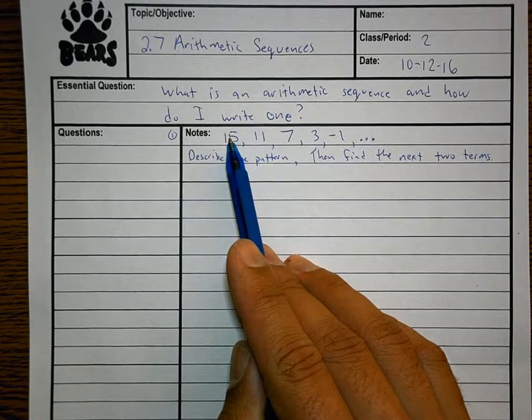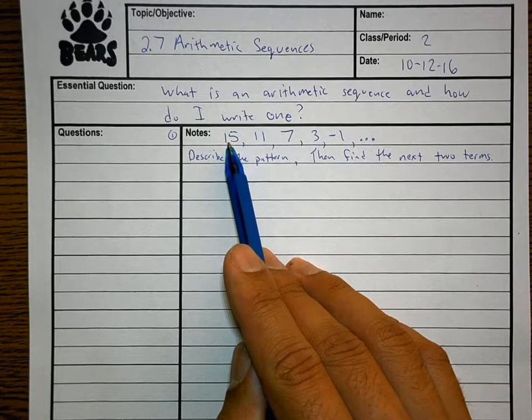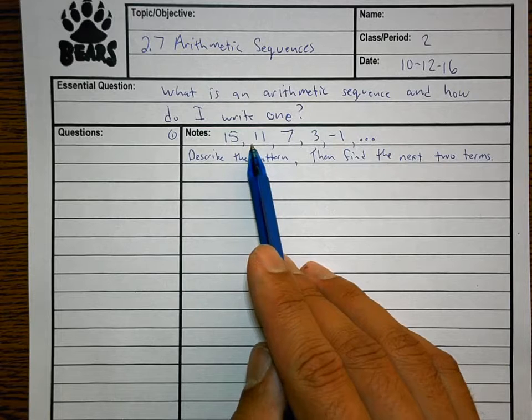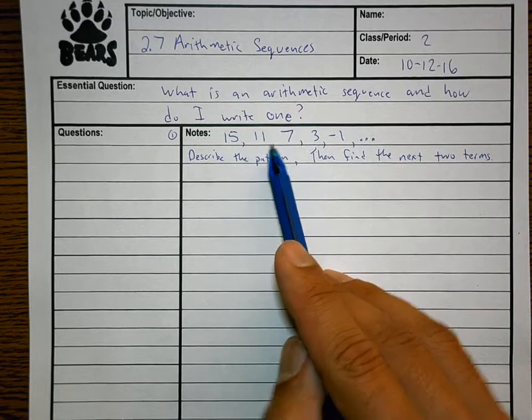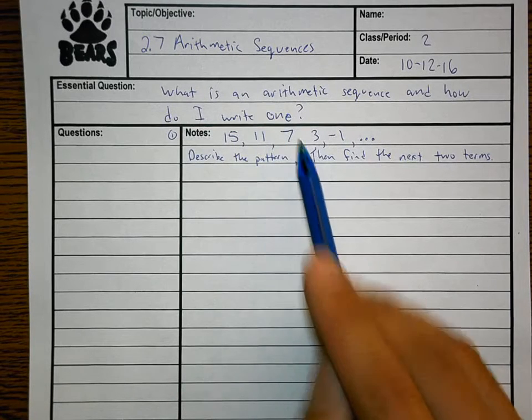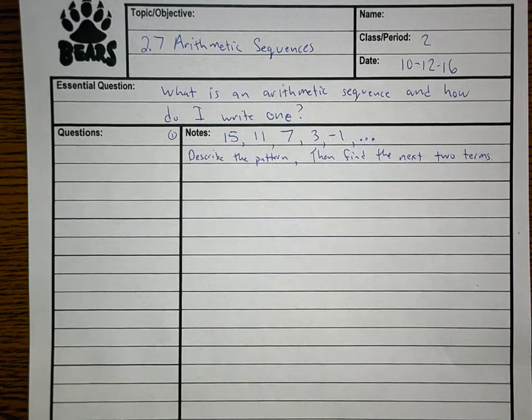If it's a sequence of numbers, something is happening to go from 15 to 11, from 11 to 7, from 7 to 3, from 3 to -1. Do you know what's happening? If you know, tell the person you're sitting next to, go ahead and discuss it real quick.